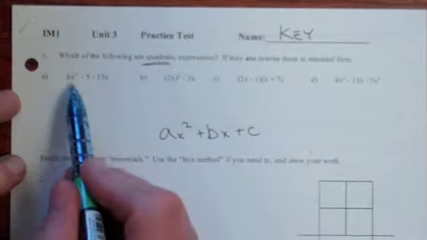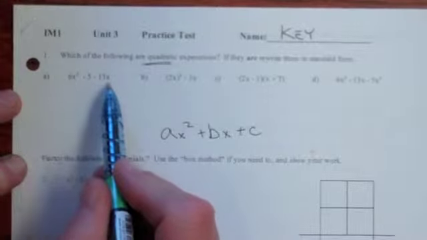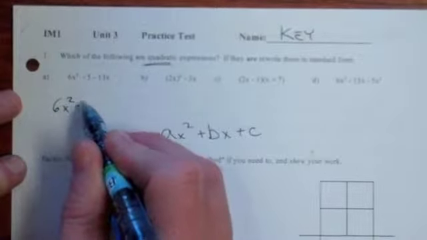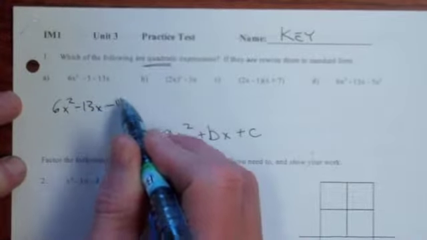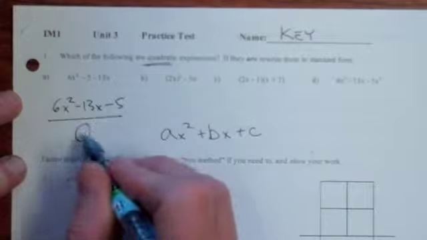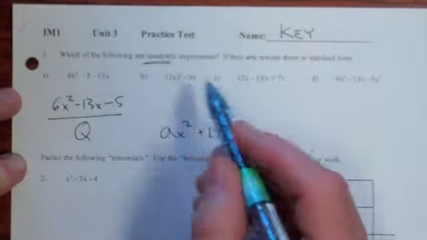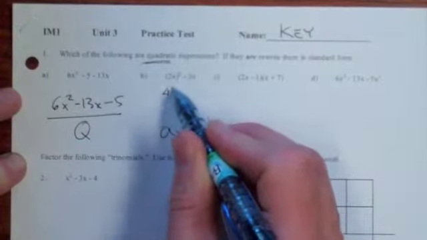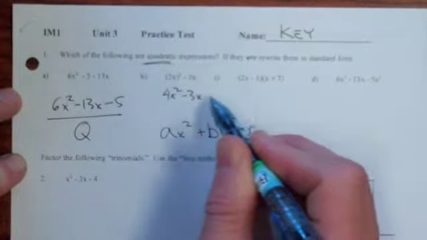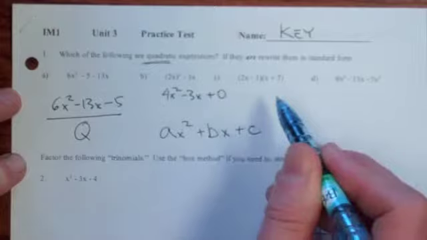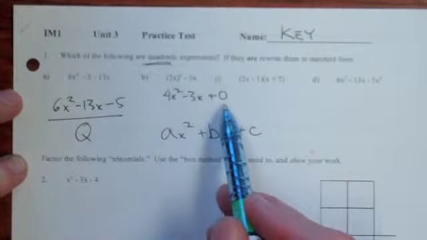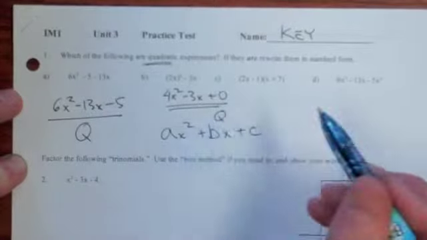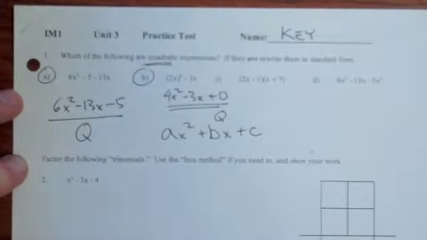So I'm looking at this and I see the x squared, I see an x and I see a number, so I'm just going to rewrite this as 6x squared minus 13x minus 5. So this is a quadratic, alright? This one here is also, I just need to multiply this by itself and get 4x squared minus 3x, and I can do plus 0 if I need. A would be 4, B would be negative 3, and C would be 0. So this also is a quadratic. So I can maybe circle the ones that are quadratic.